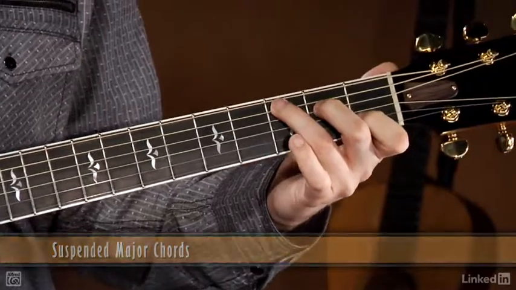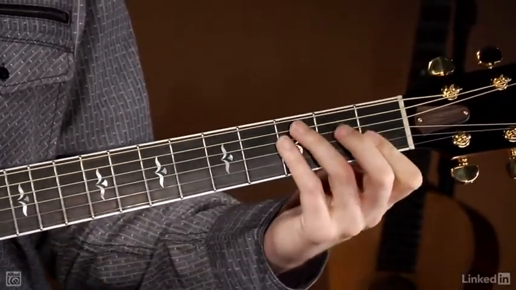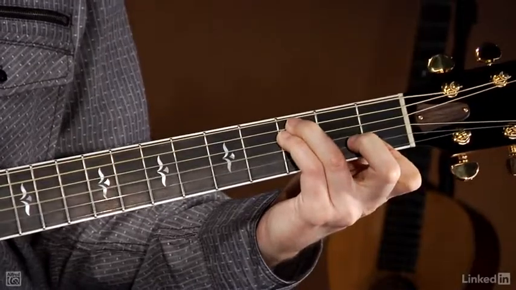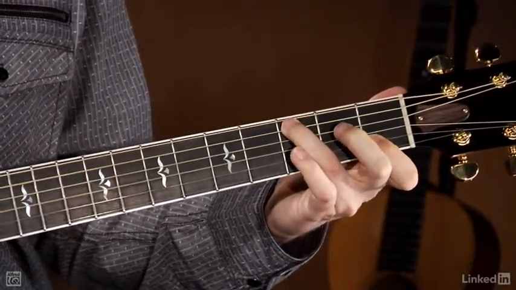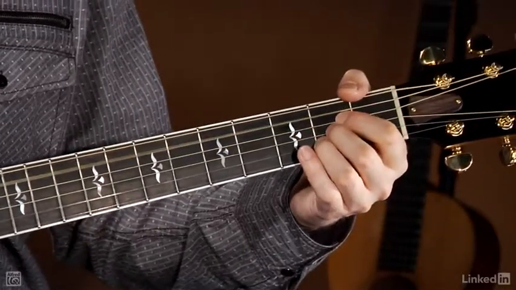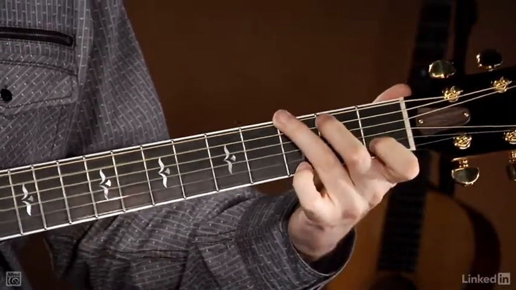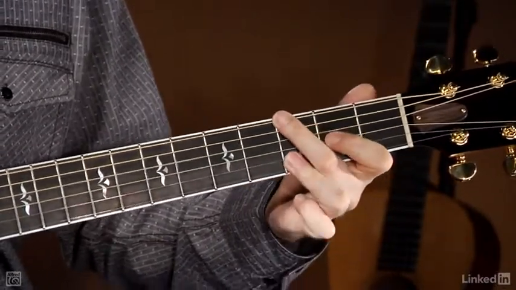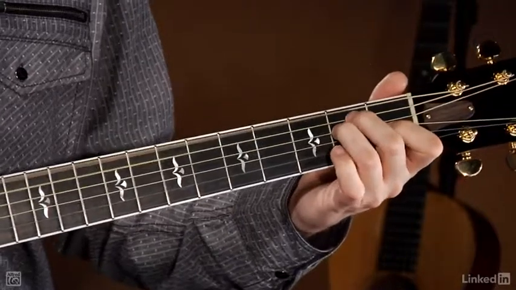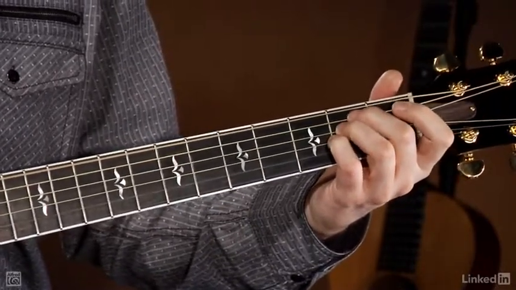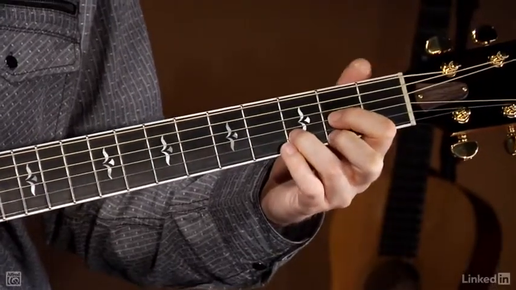Here in C, you have C, then here's a sus4 and a sus2. Now in A, now G, you have G, G sus4, and G sus2. And now for E, E sus4 and E sus2. And then finally for D, D, D sus4, and D sus2.